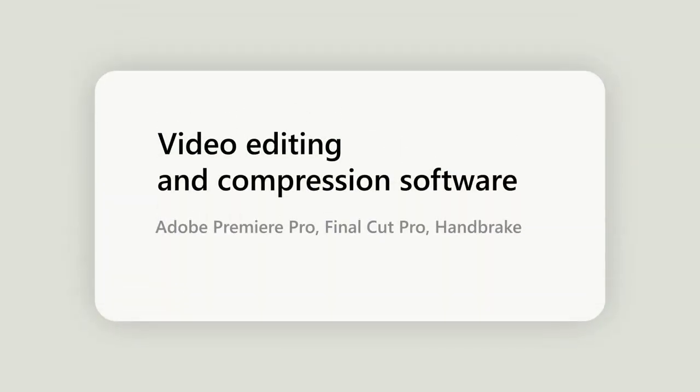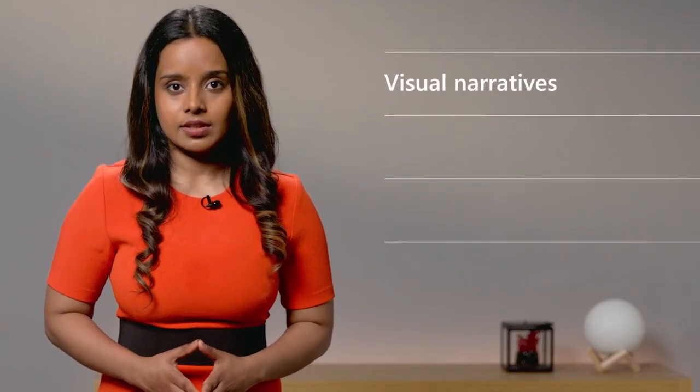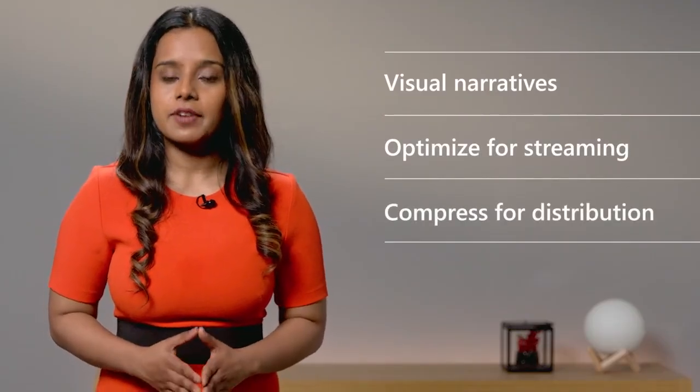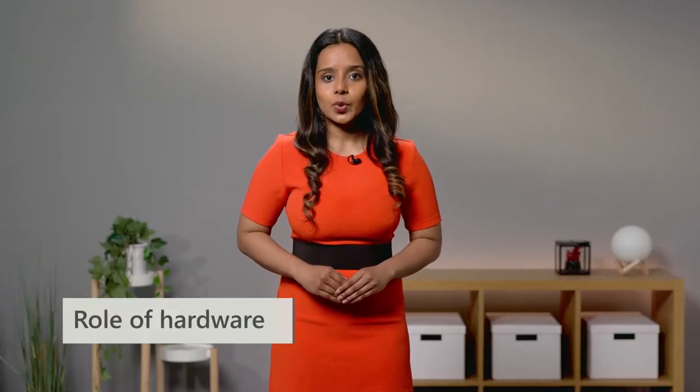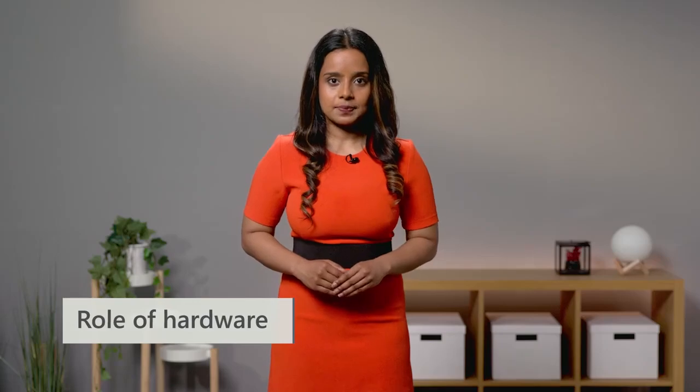Moving on, let's discuss video editing and compression software. Software such as Adobe Premiere Pro, Final Cut Pro, and Handbrake are indispensable tools for creators. These tools allow one to craft compelling visual narratives, optimize videos for streaming, and compress files for efficient distribution without significant loss of quality. Next, let's discuss the role of hardware in image and video processing.